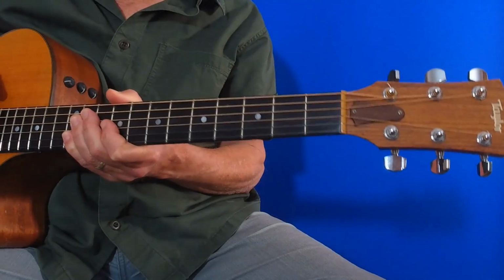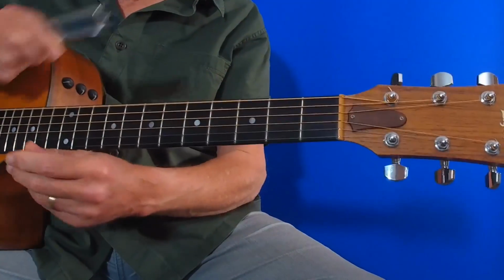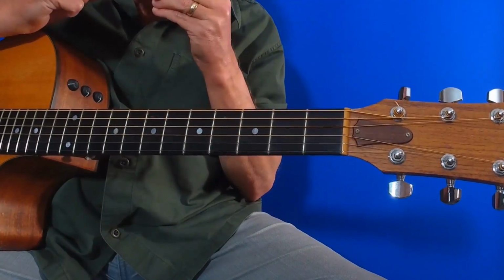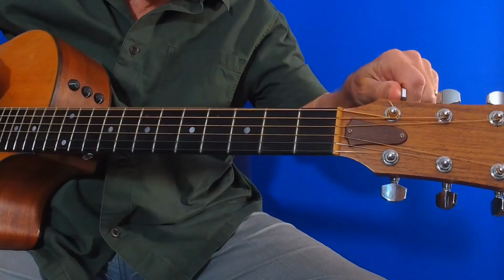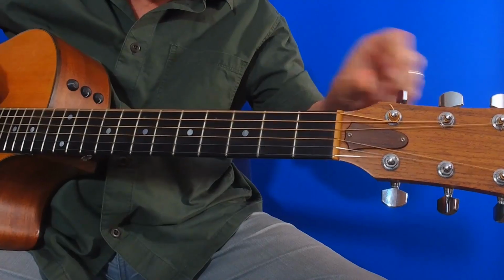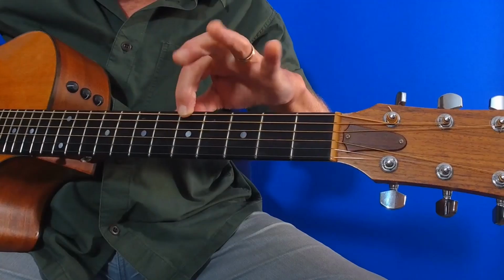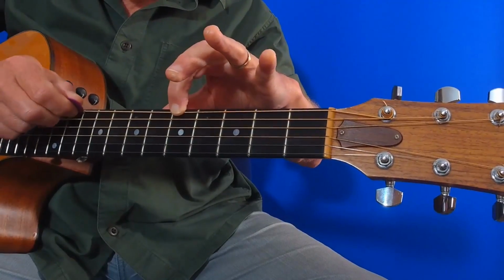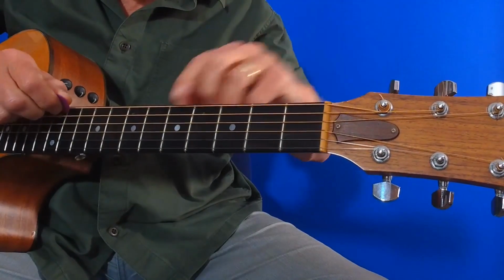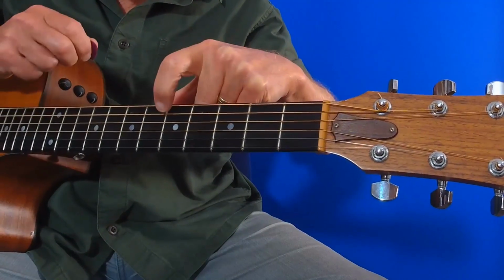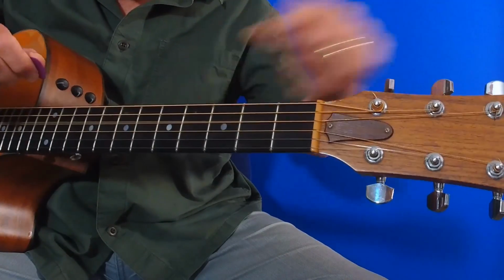So first we tune the E string to like an outside reference, maybe a harmonica. And then we'd play the E string at fret 5 to get the note A, to be able to tune the A string to that. And then we play the A string at fret 5 to get the note D. Tune the D string to that.